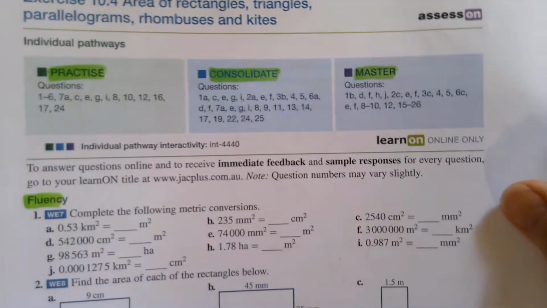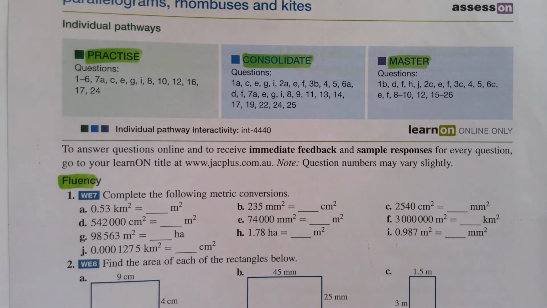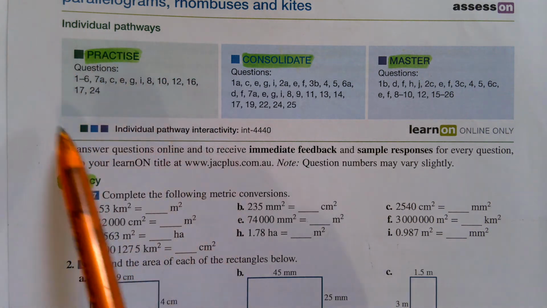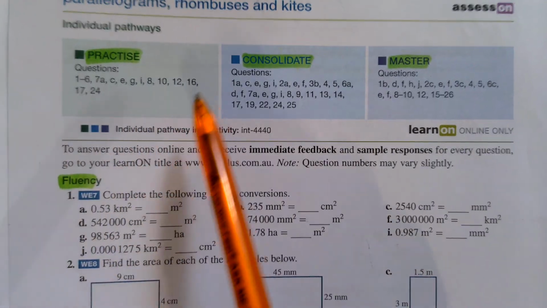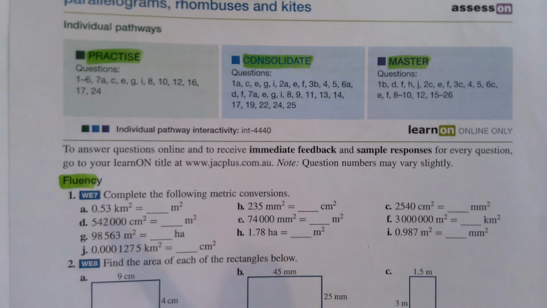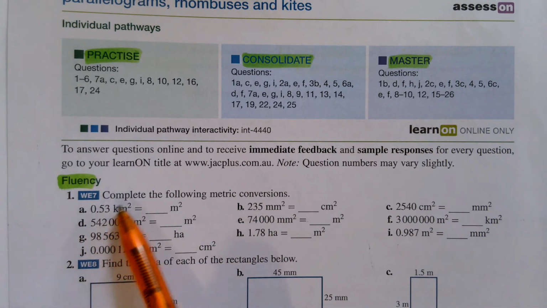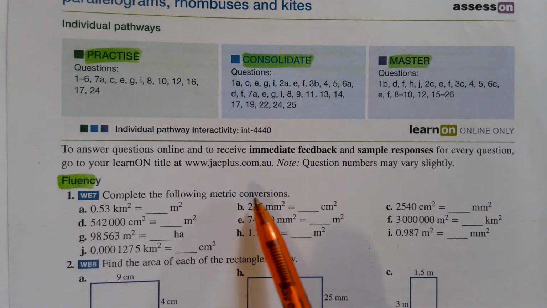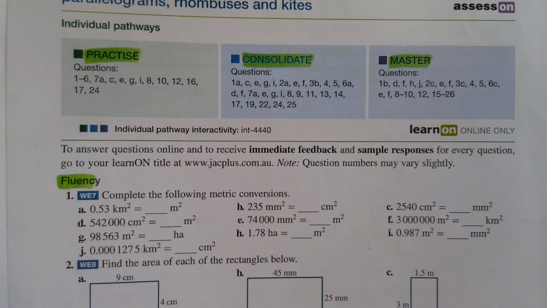Okay, now for some examples. If you go into your Jacaranda Plus, you'll notice that it has this when it has the examples. You really need to know these ones here. These are your Cs. So you really need to know them. Now, first one here, we are going to complete the following metric conversion. So we'll do the first one as an example.